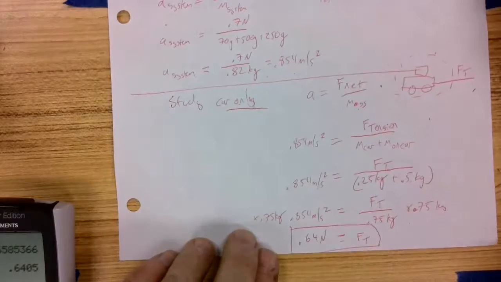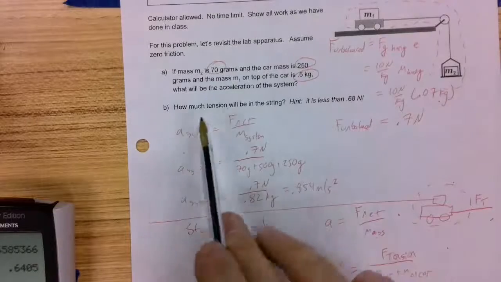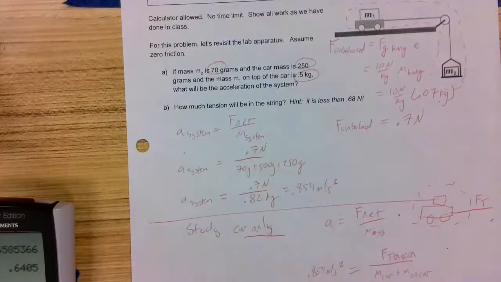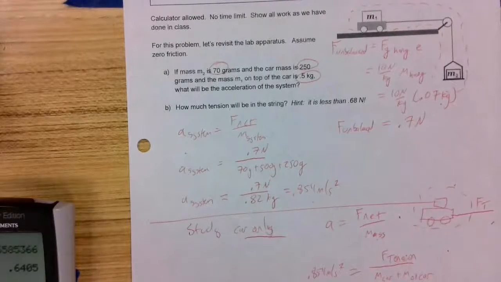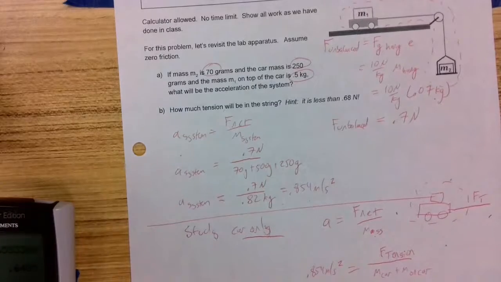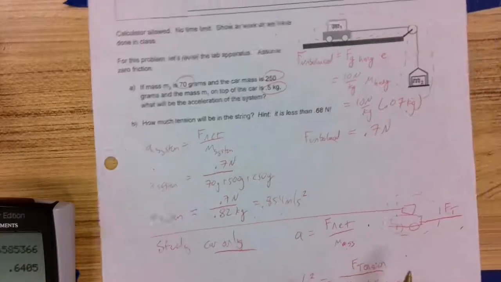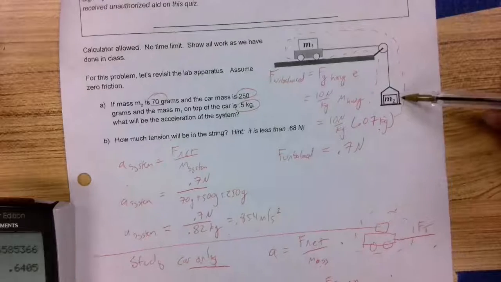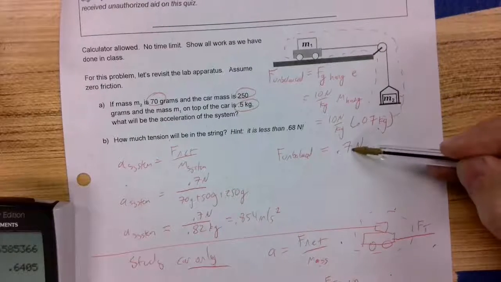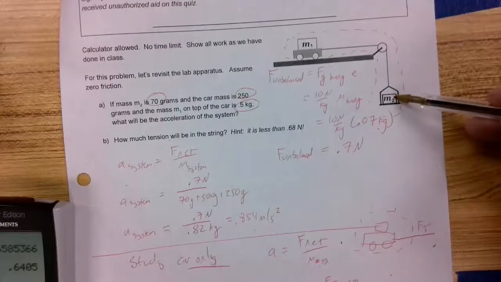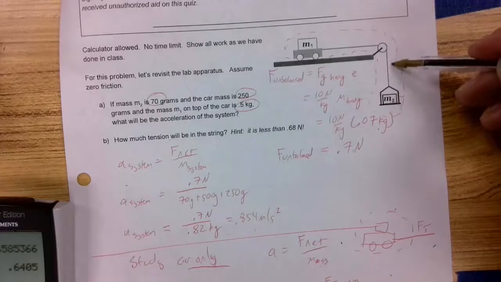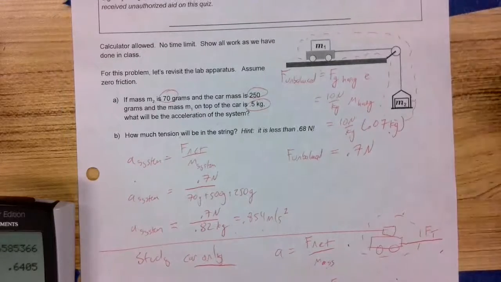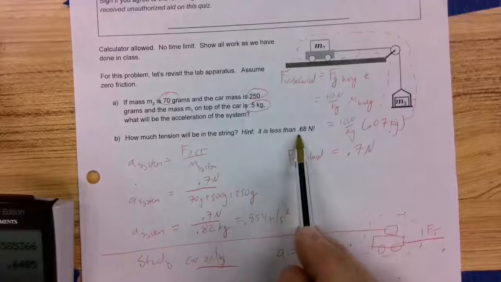And looking back at the prompt, how much tension? Hint, it is less than 0.68 newtons. I feel good about that. You can stop now if this all made sense. I'm also briefly going to say, a lot of people are going to be tempted to say, oh, there's 0.7 newtons on the hanging part, therefore there's 0.7 newtons of tension. Boom, done. Well, that's why I wrote you guys that hint.